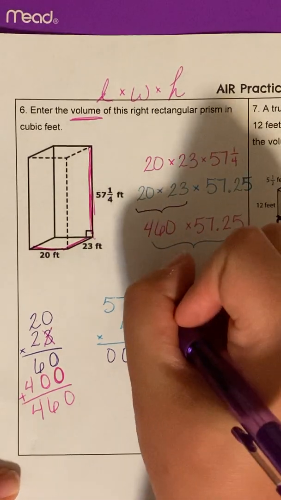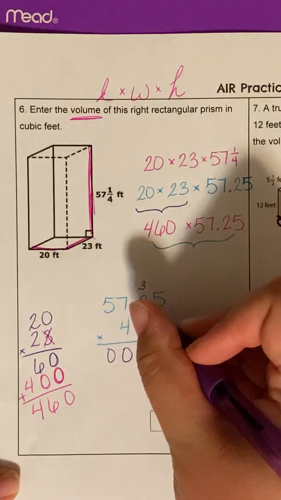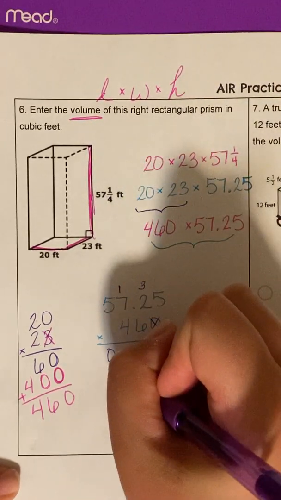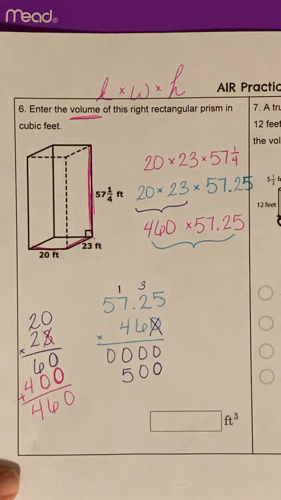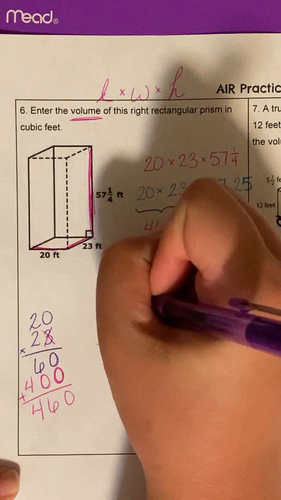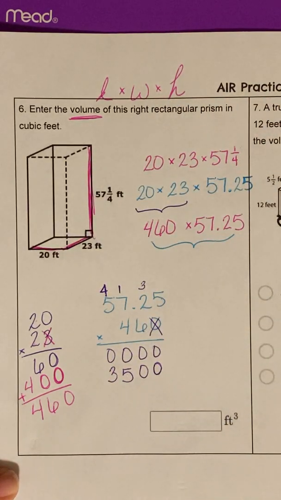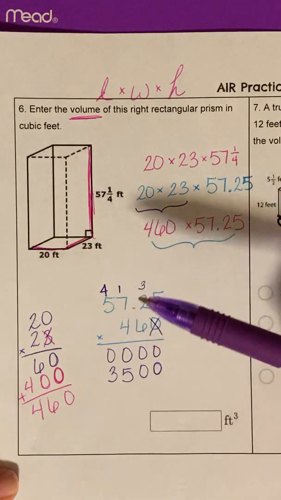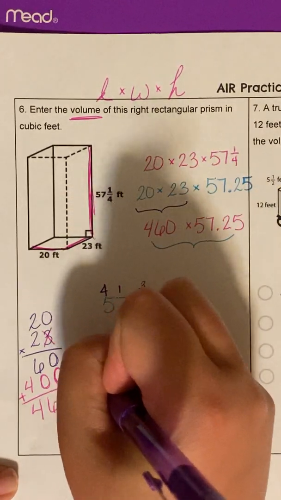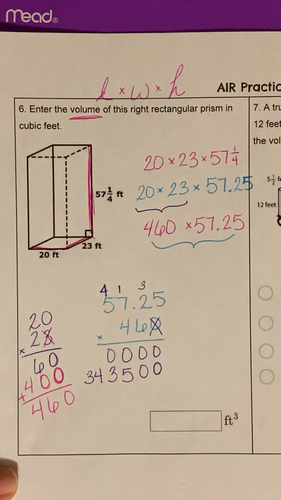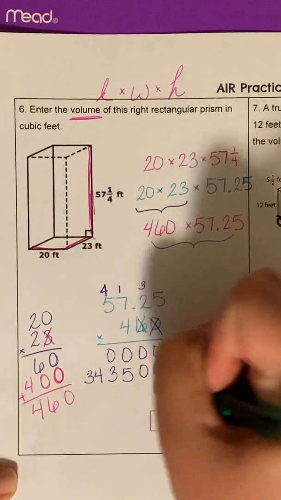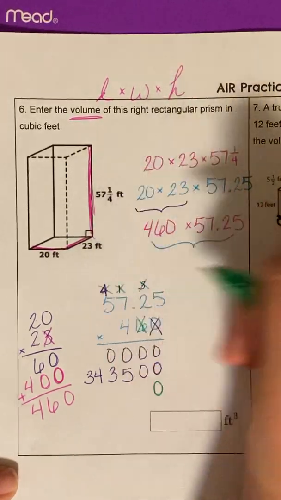6 times 5 is going to be 30. 6 times 2, 12. Plus 3 is 15. 6 times 7, or 7 times 6, 42. Plus 1, 43. Now, 6 times 5 is going to be 30. Plus the 4 is 34. All right, so let's change the colors here. We have completed our 6. We're going to put a placeholder 0 here. We have used all of these remainders.